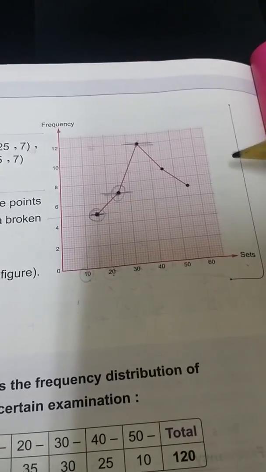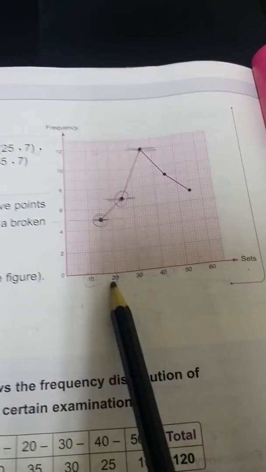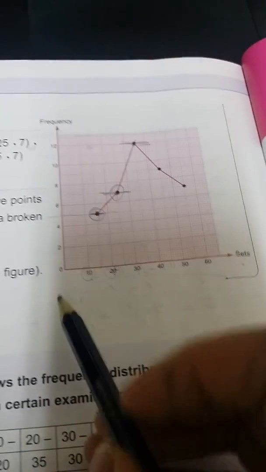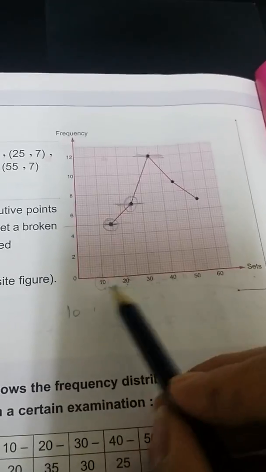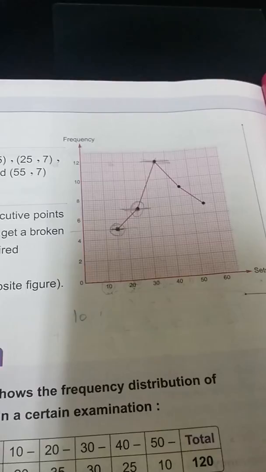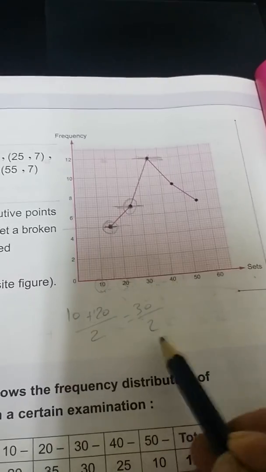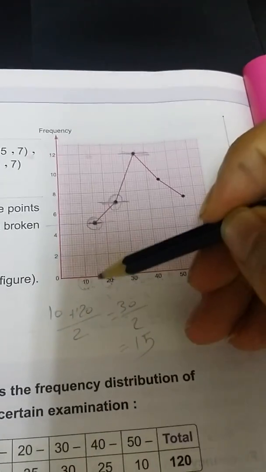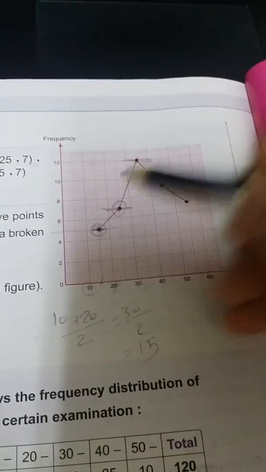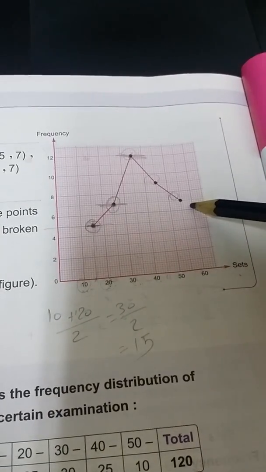Okay, so that means, teacher, I will make the center between 10 and 20, and between 20 and 30, the center of them. Like here 10, I make the central of them, but I prefer my way: 10 plus 20, then divided by 2. So 10 plus 20 divided by 2, that gives me 30, divided by 2 gives me 15. So here in the middle is 15. Okay, and so on, I will complete. After making all my points, I will join between them using my ruler.